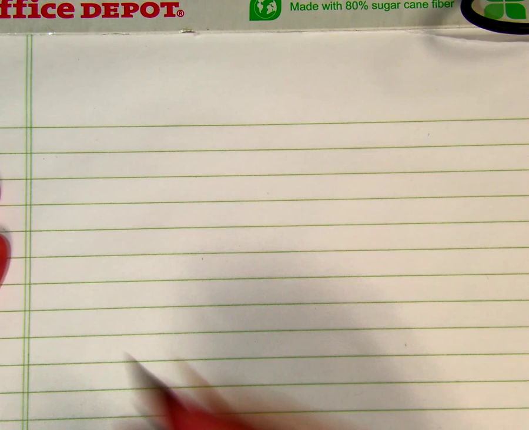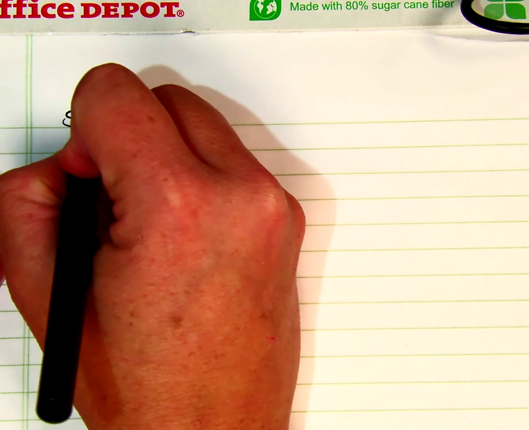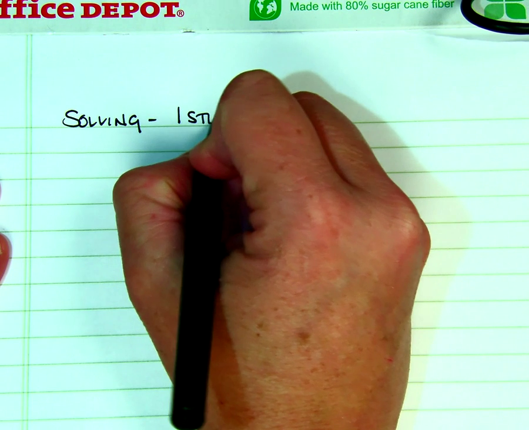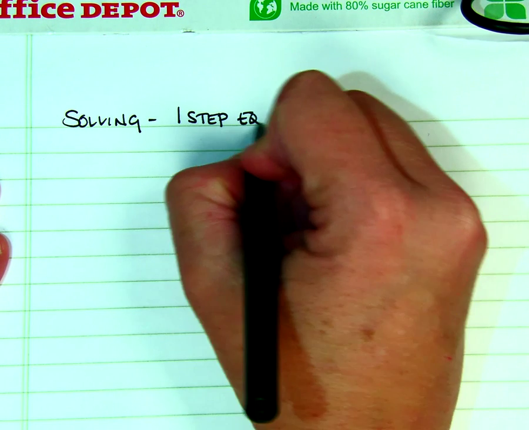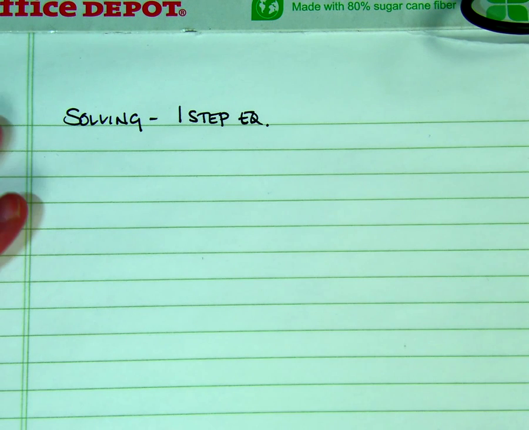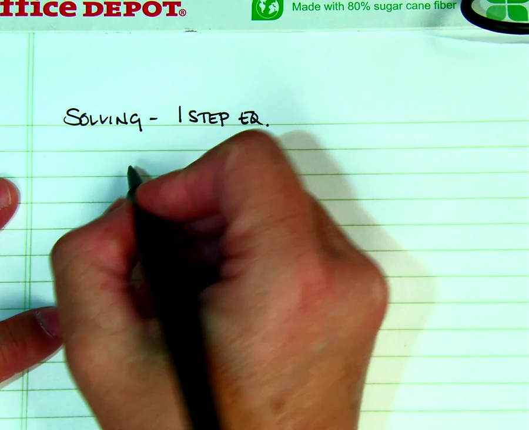Okay, we're going to start on solving one-step equations. When you're solving one-step equations, you still need to remember your order of operations, because what we're doing now is going backwards.